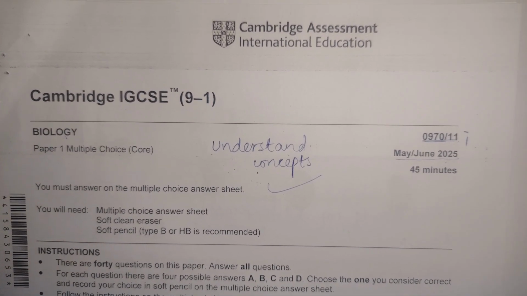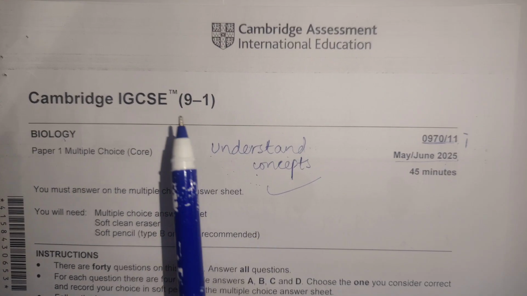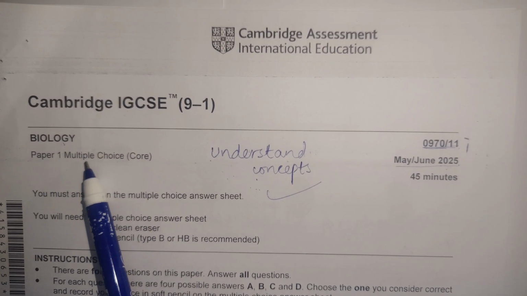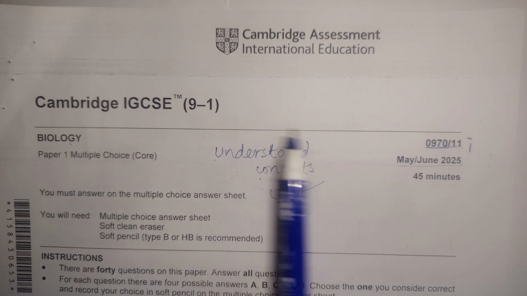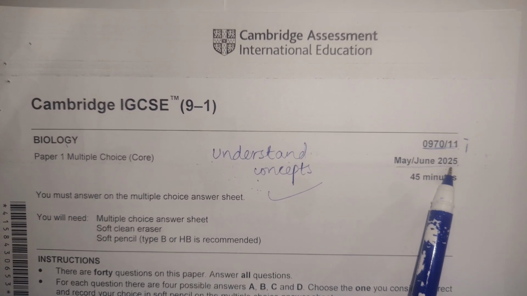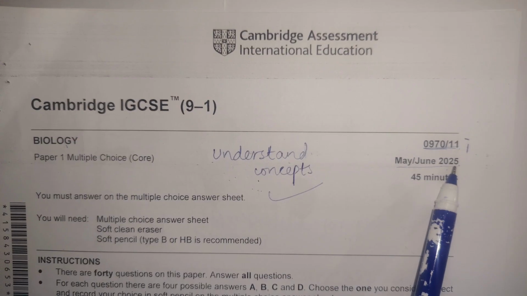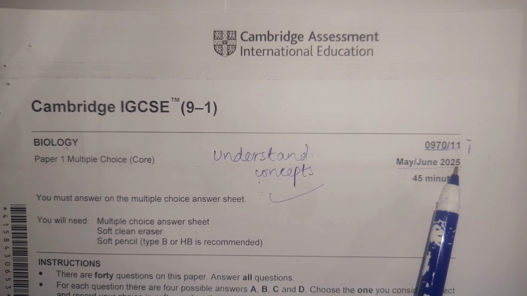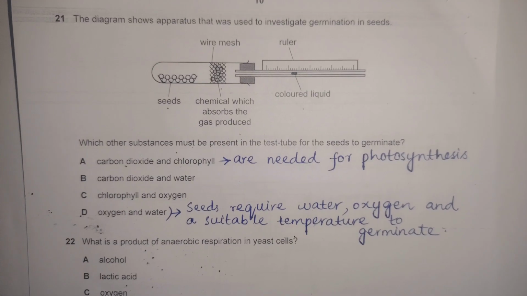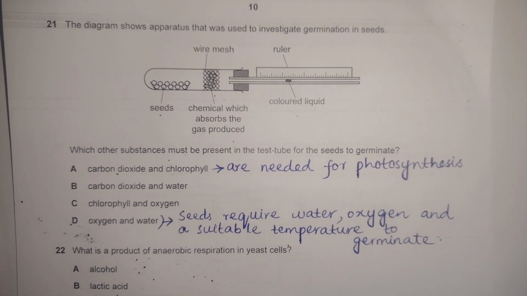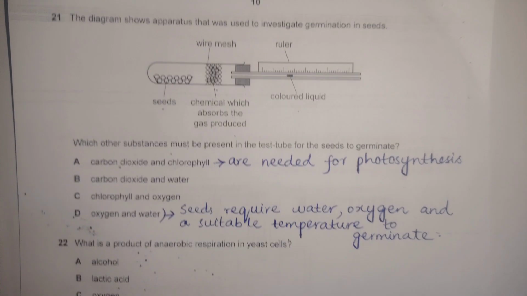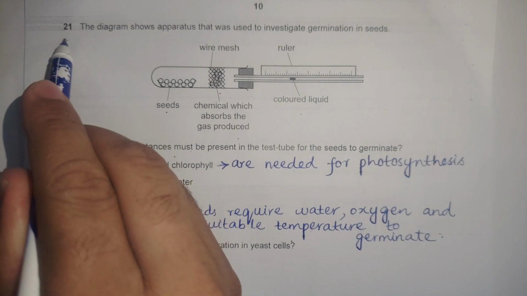We were learning Cambridge IGCSE grading 9 to 1 Biology paper 1 multiple choice code. We have this code May-June 2025. Please verify the code before you proceed towards the questions. So we learned 20 questions in the last video. Here we have got the 21st question.